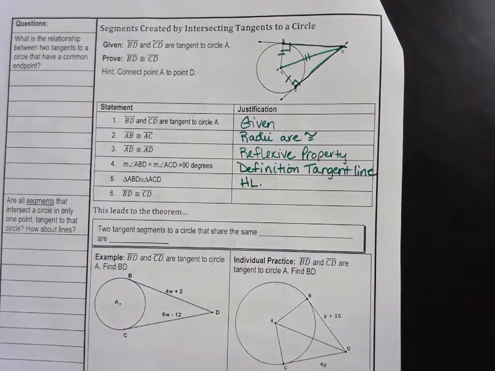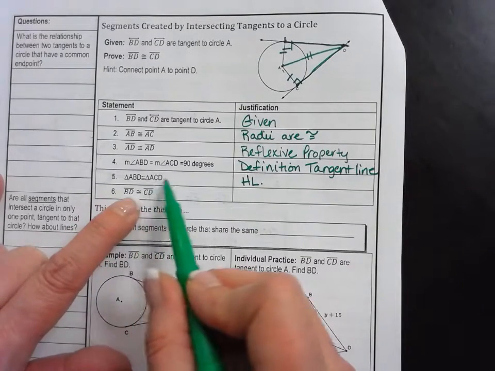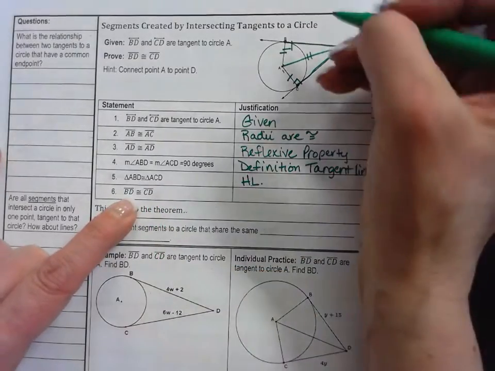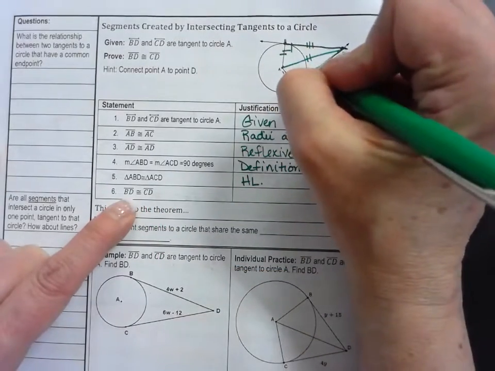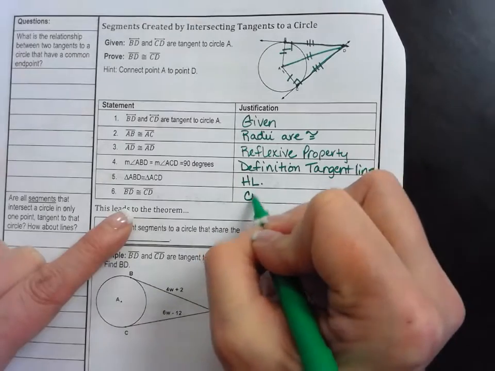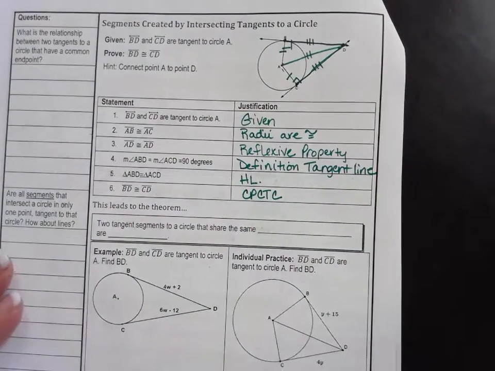Technically, this is the hinge leg. We talked about this a little bit a couple weeks ago, but technically it's that. So, if the two triangles are congruent, that makes BD congruent to CD. How do we know that? Beautiful. Congruent parts of congruent triangles are congruent.